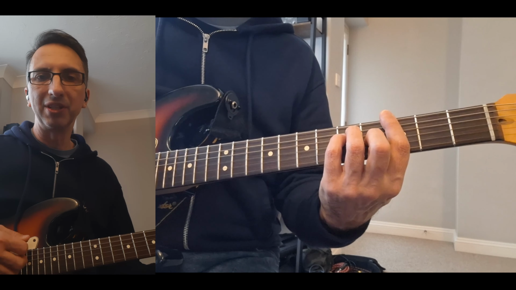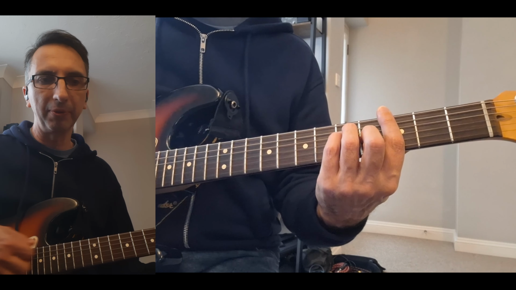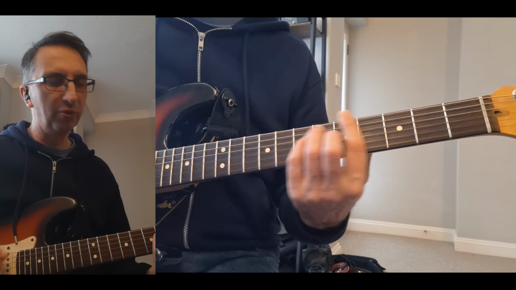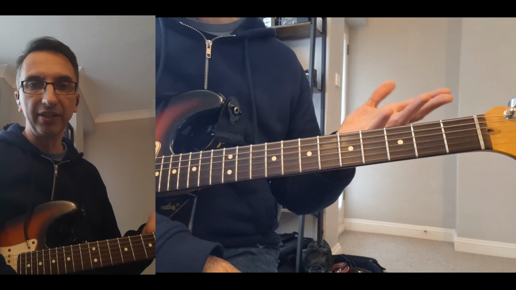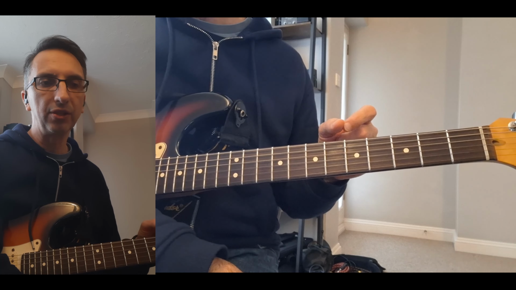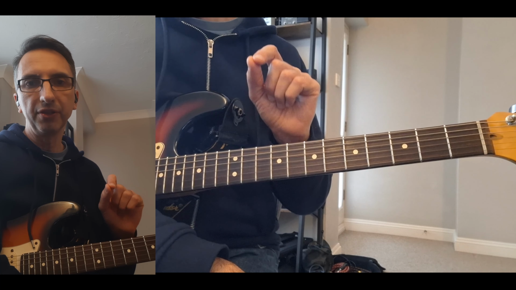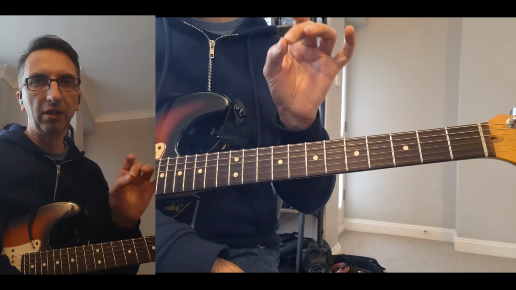A lot of people call that a constant structure. In very basic terms, it's like movable shapes. When you have a shape, like G major, you move it up, and that's A major. Obviously, the sound has a lot to do with this. I have added reverb and delay to that intro, but most of it is just picking the right voicings.